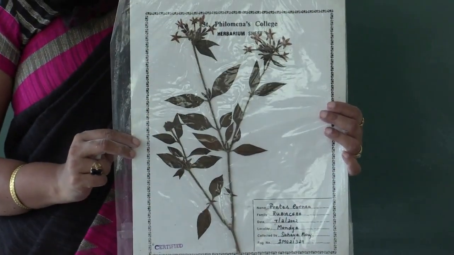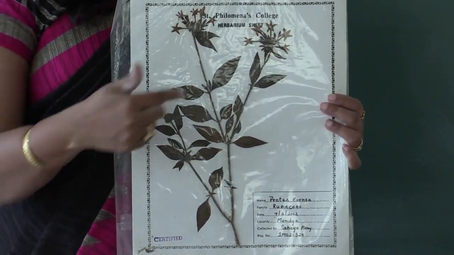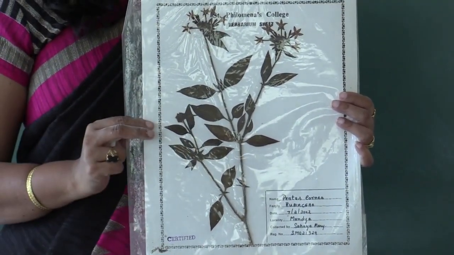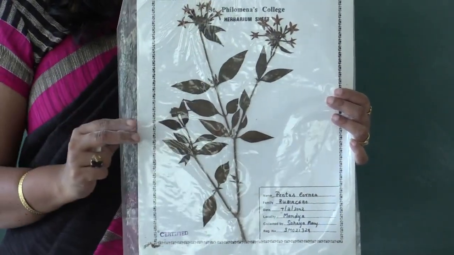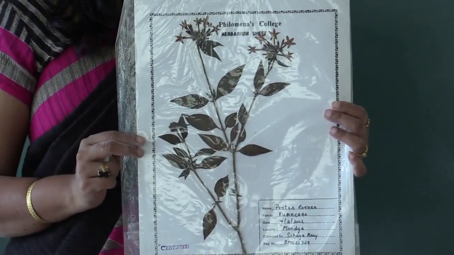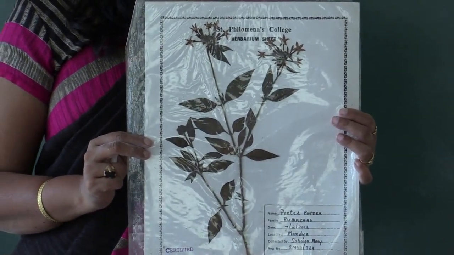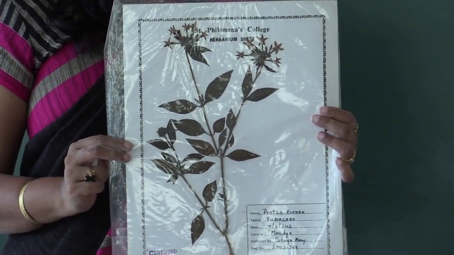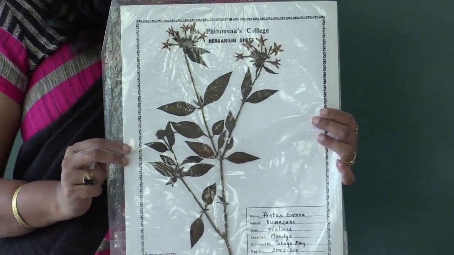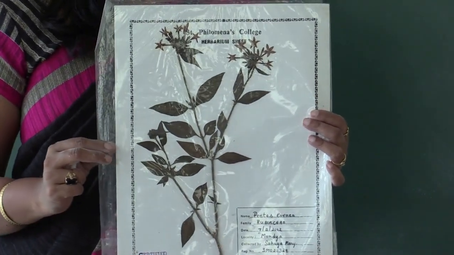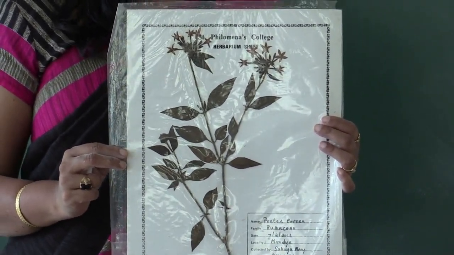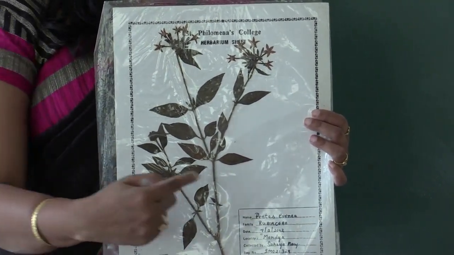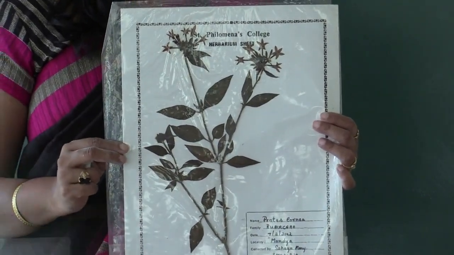You can have a closer look at this herbarium sheet here. You can see the plant has been dried and stuck over the herbarium sheet, and in one corner you can see some information. On the herbarium sheet we have to give the information about from which locality the plant was collected, the date of collection, the botanical name of the plant, the common name of the plant, the family the plant belongs to, as well as the collector's name. All this information will be given on the herbarium sheet.